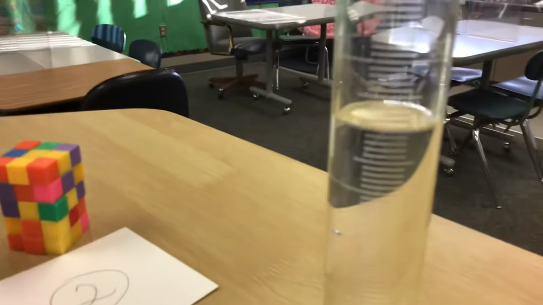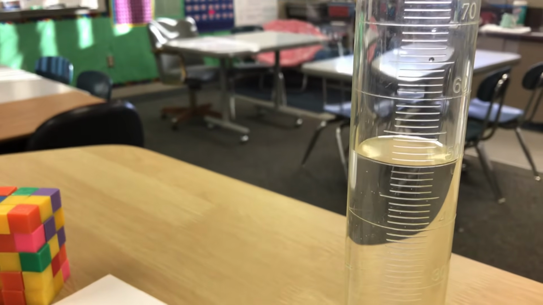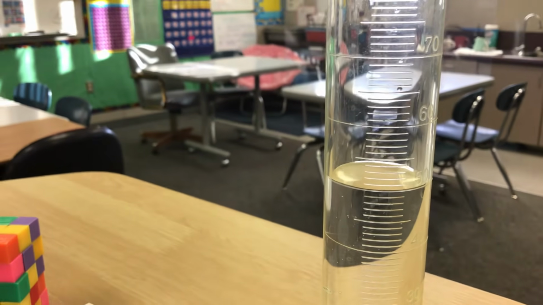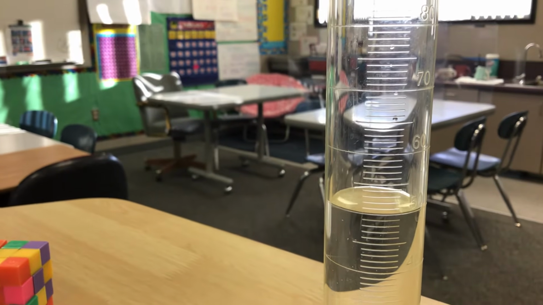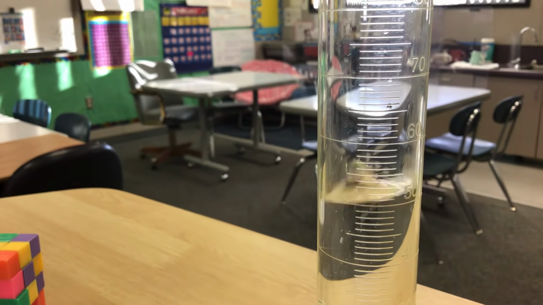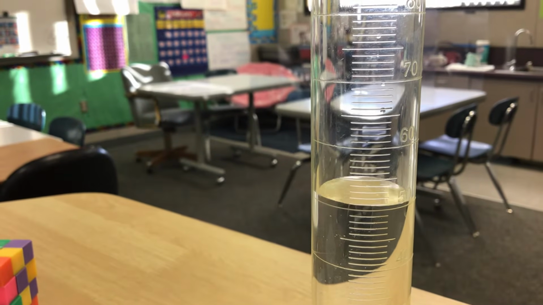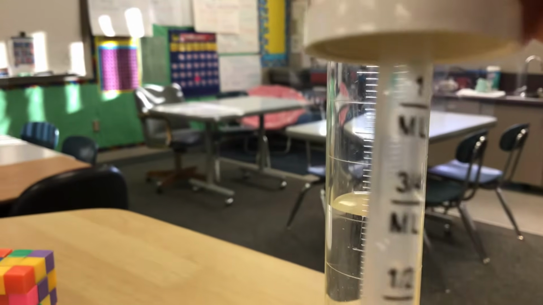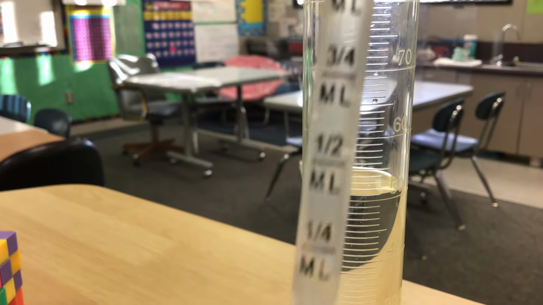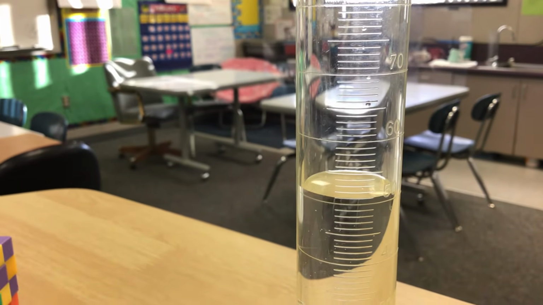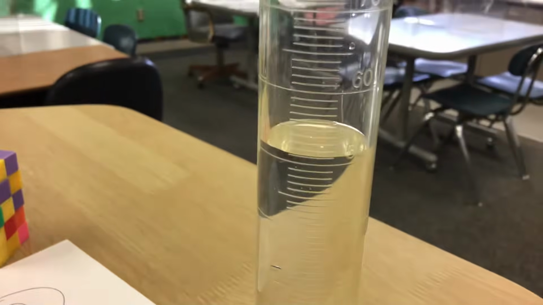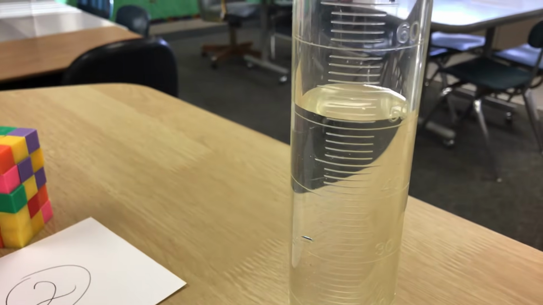So what they want us to do is watch. I'm going to hold it right there because I am going to add 1 milliliter of pre-measured water that's in my little dropper. Okay, and so I think I still have a couple drops left. So now I should have 51, which I do. You can see it's right at the line there.